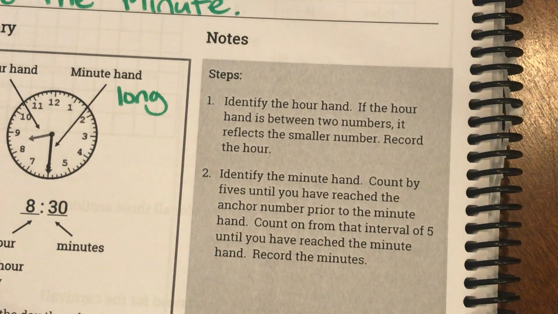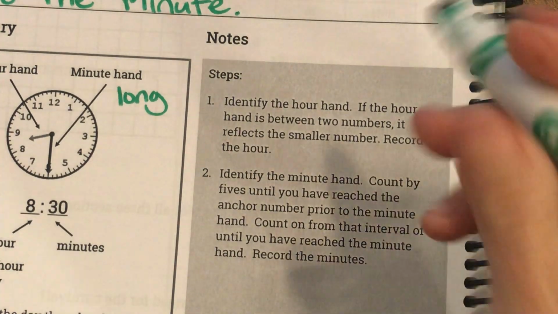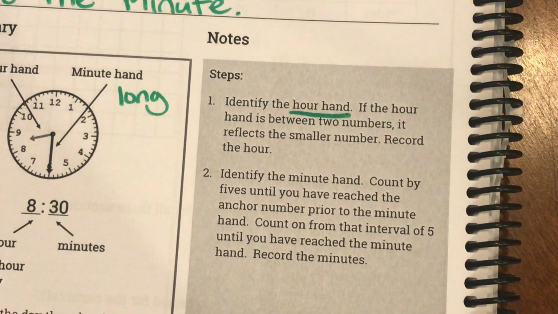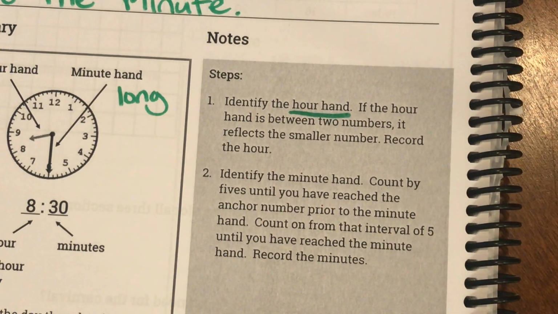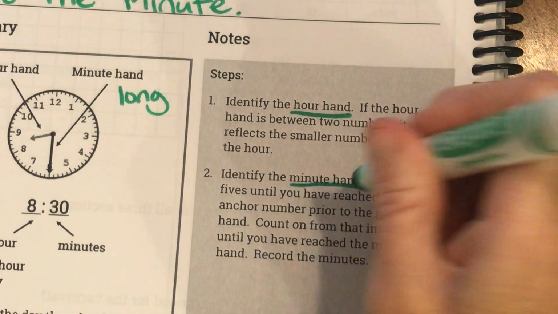Now let's look at our steps really quick. Our first step says we're going to identify the hour hand. We always work with our hour hand first. It tells us if the hour hand is between two numbers, it reflects the smaller number. Record the hour. But I'll show you what that looks like. Next, it says identify the minute hand.